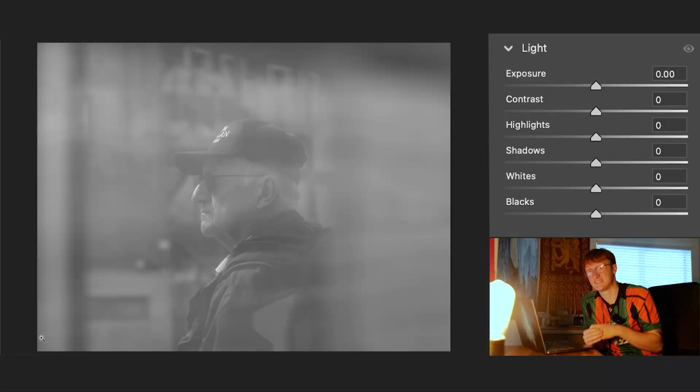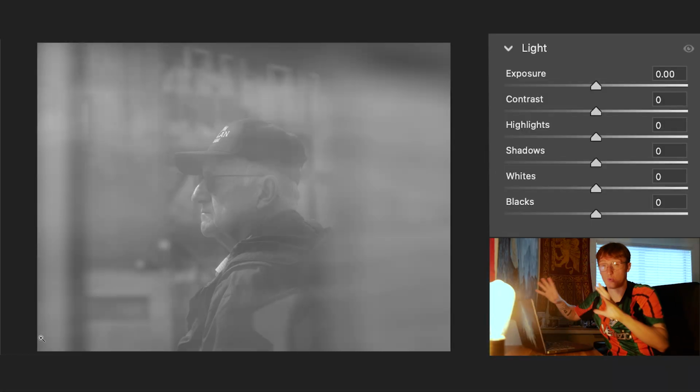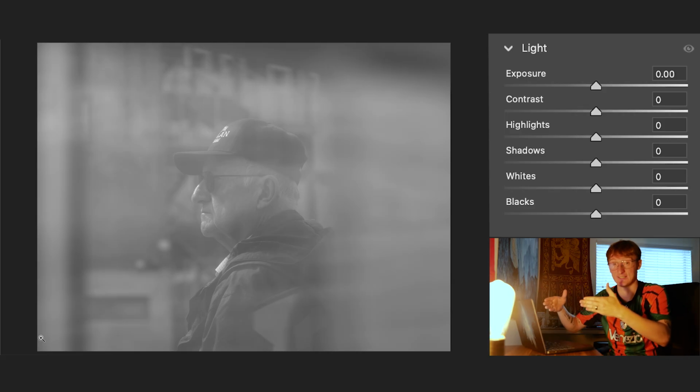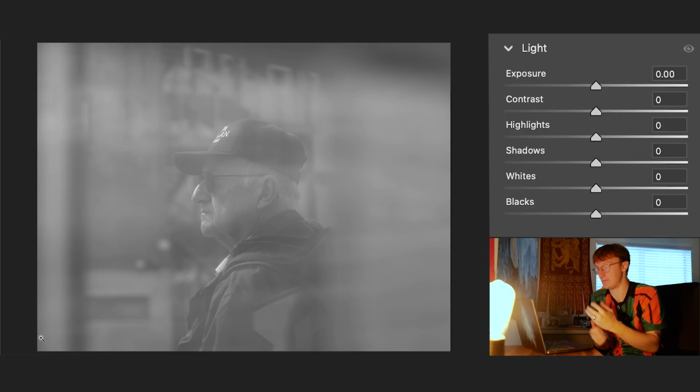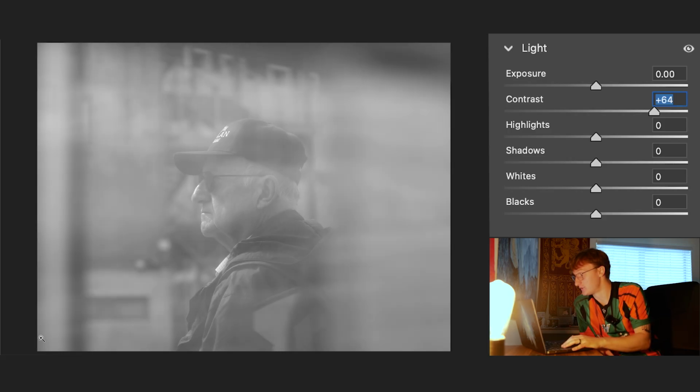Here's a black and white image that needed a lot of work because as you can see, it's very washed. I'm shooting through like 3 layers of glass here that really make this image super bright, but the guy's expression is super interesting to me, kind of this stoic nature. So I'm gonna up the contrast by 64, but as you can see, that doesn't do as much as I want it to. Drop the highlights, that doesn't do much either.